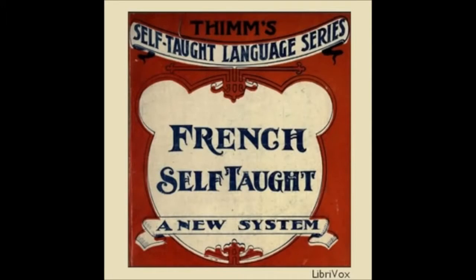Indefinite article. Masculine, nominative, un jardin, a garden. Genitive, d'un jardin, of a garden. Dative, à un jardin, to a garden. Accusative, un jardin, a garden. Feminine, nominative, une ville, a town. Genitive, d'une ville, of a town. Dative, à une ville, to a town. Accusative, une ville, a town.